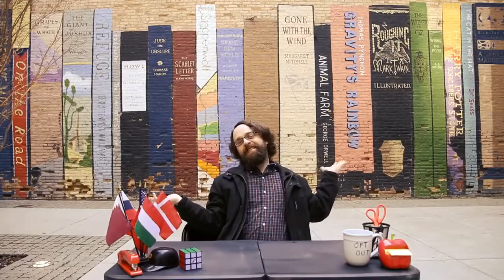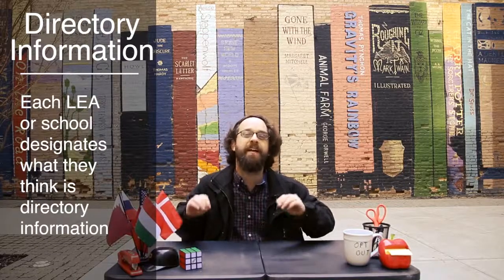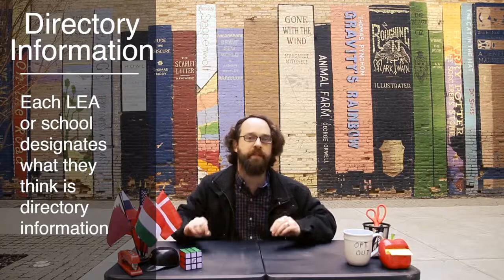You get the idea. Directory information has no requirement for the school to control the information once it's been shared. Once it's out there, it's out there. It's important to remember that directory information is going to be different from one LEA to another LEA. It's even going to be different from one school to another school within the same LEA. And that's because each LEA and school gets to decide what they have designated as directory information.